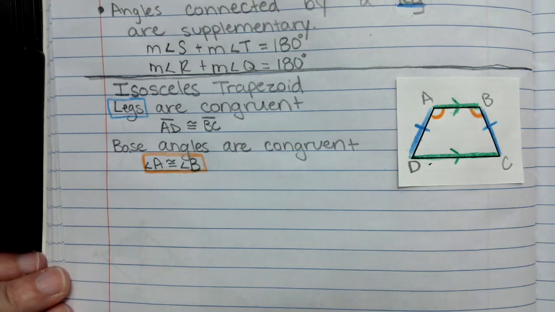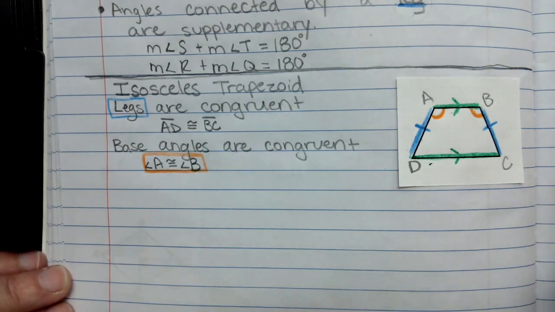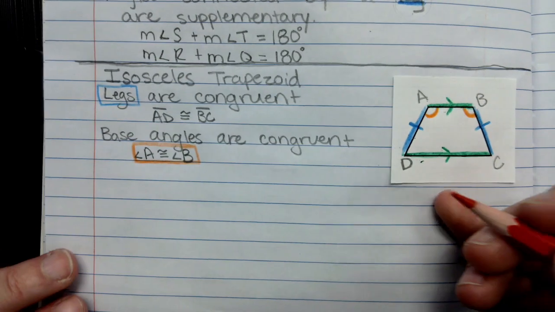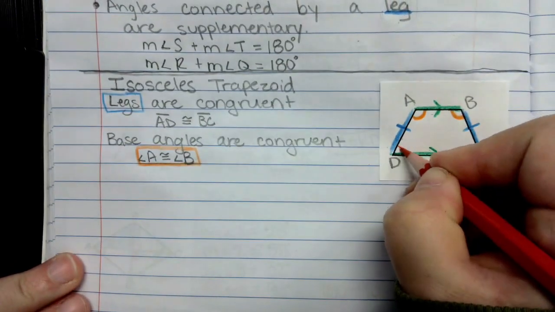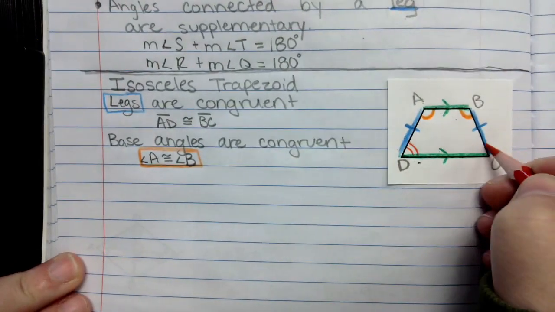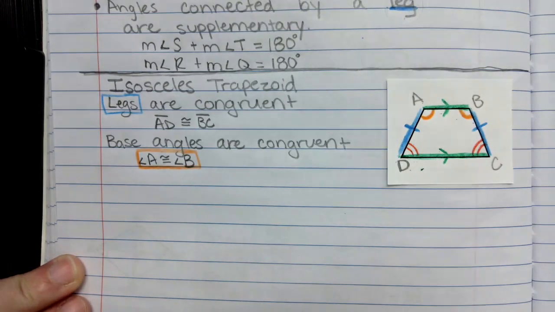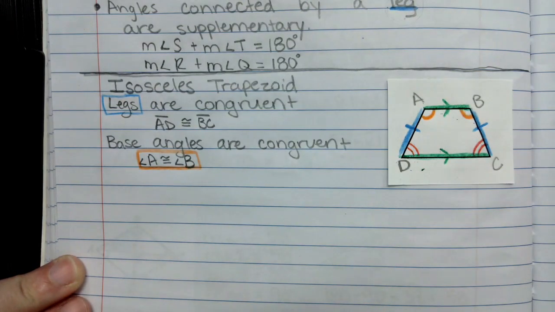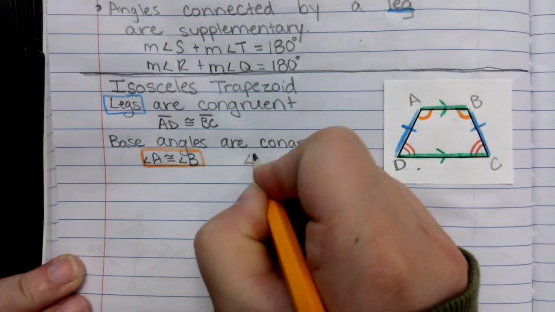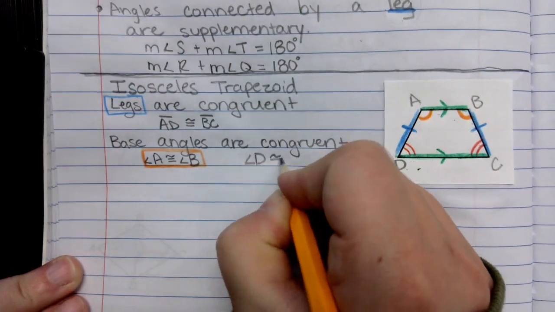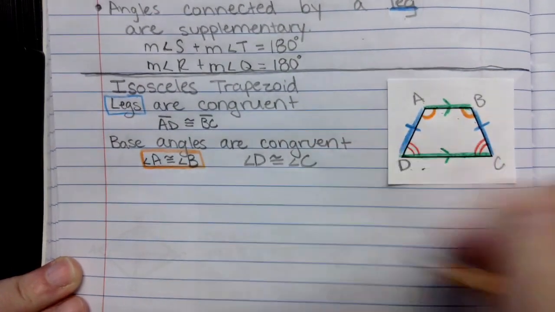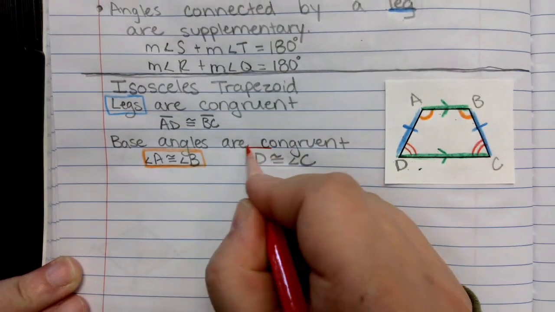Give you time to mark that up if you need to. Use colored pencils if you want. A couple people still writing, so it'll just take a second. Alright.